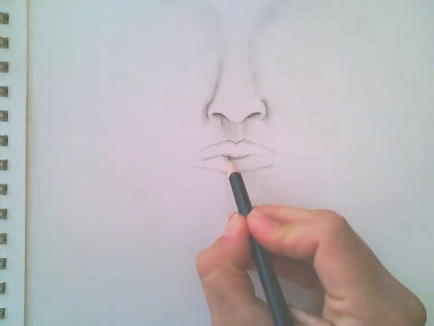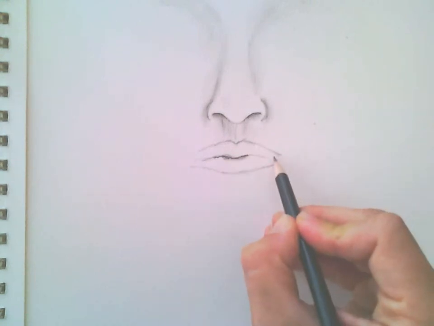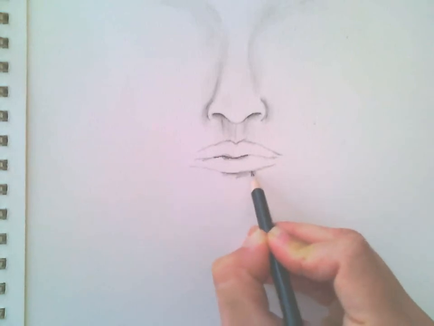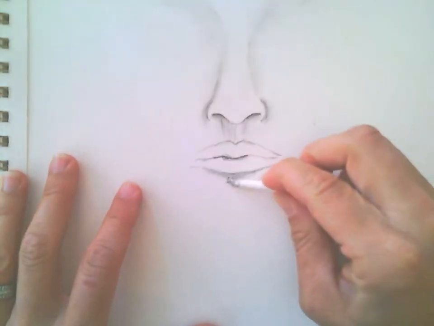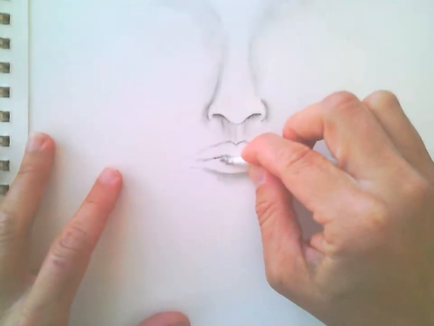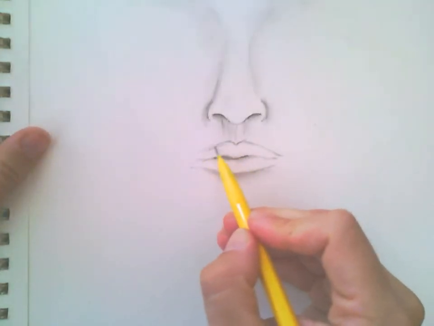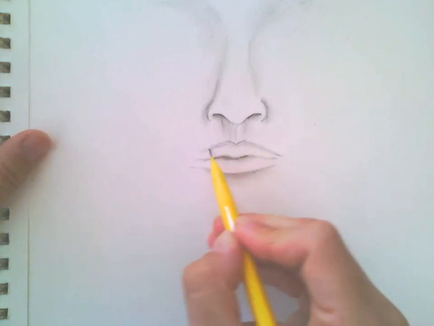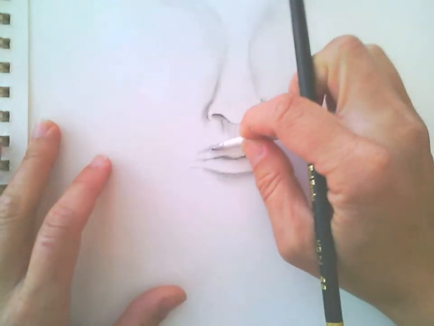All right, so I'm going to get some darkness in the middle, and darkness on the bottom. Okay, and I'm going to start to pull a little bit of value underneath. I'm going to rub out a little bit of value in the middle. I don't want this top of the lip to be an outline. I just want it to be value, just shading, some darkness, because your lip skin is a little bit different than your skin.